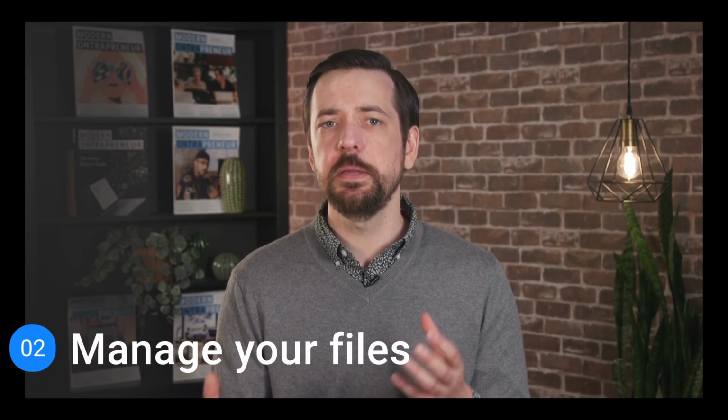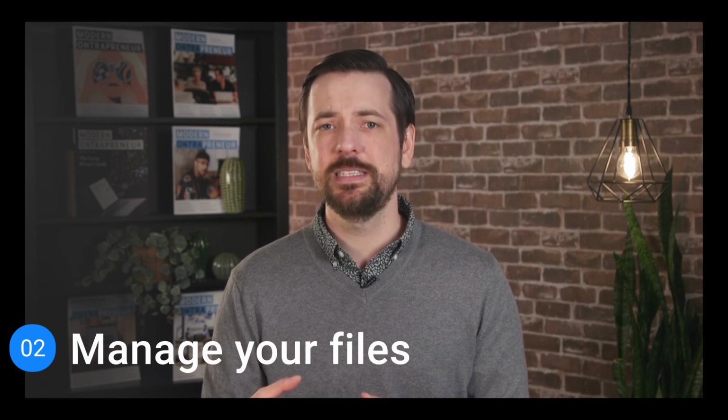Now we can move on to managing your files. Depending on your business, keeping track of those files can get messy. So let's say you have an educational membership site and you have a bunch of different PDFs and some audio transcripts and maybe some other files. You might wonder how the heck you're going to keep them all straight. In Ontraport, you can use tags to keep them all organized.